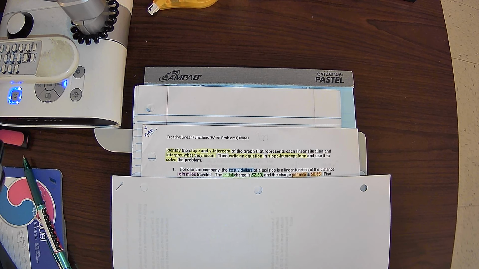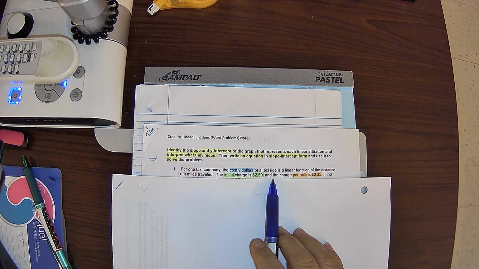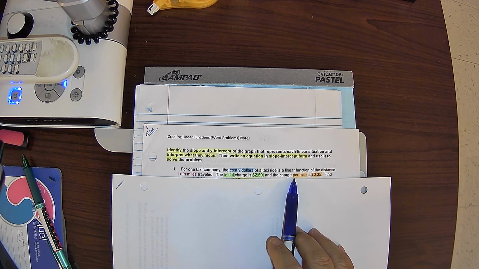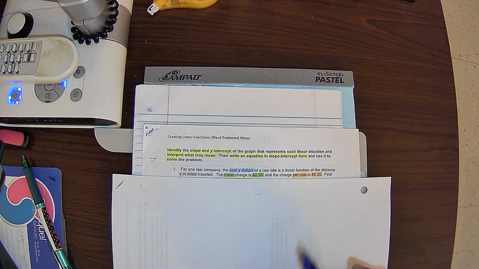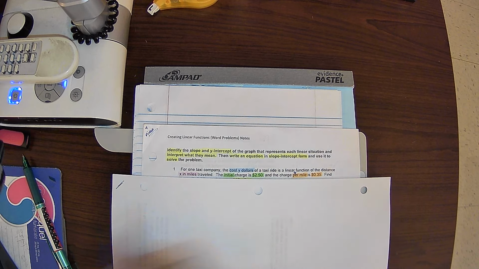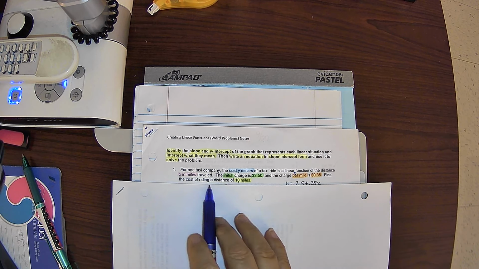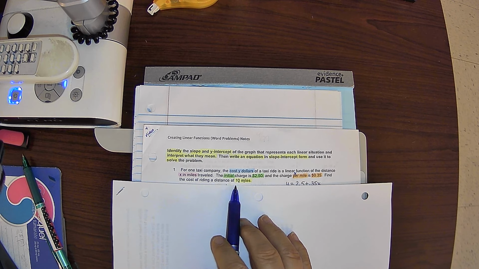Ladies and gentlemen, this is not all brand new stuff. This is writing a function like we know how to do. Initial charge $2.50 and 35 cents per mile. Per tells me that's my variable. Okay? Find the cost of riding a distance of 10 miles.